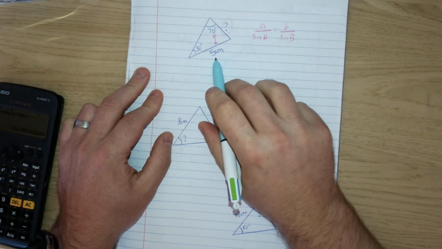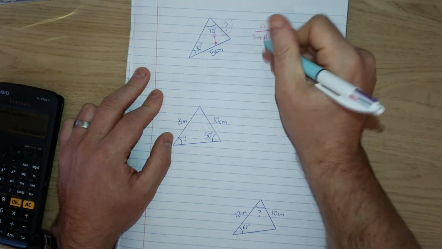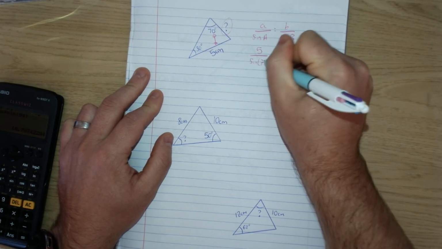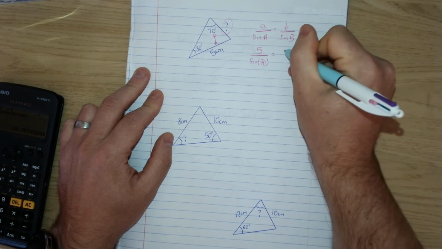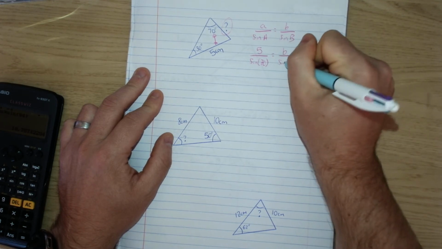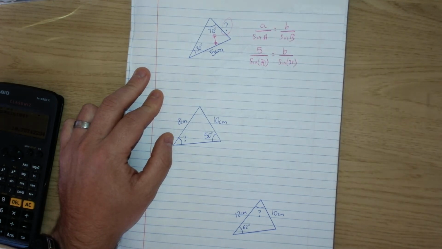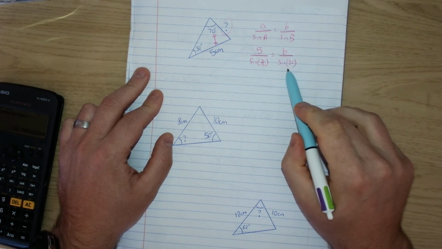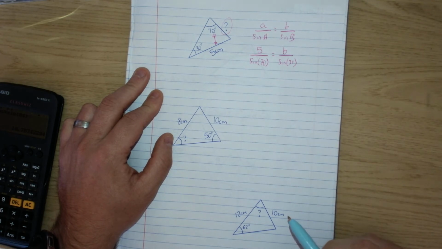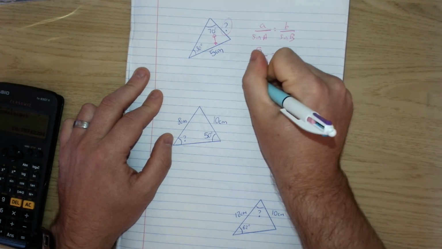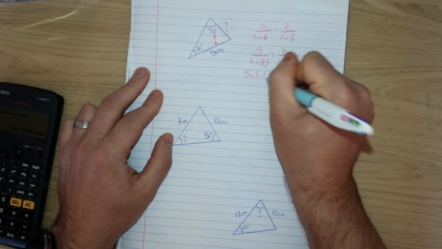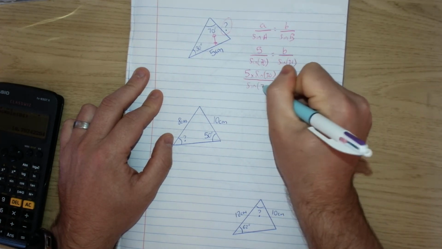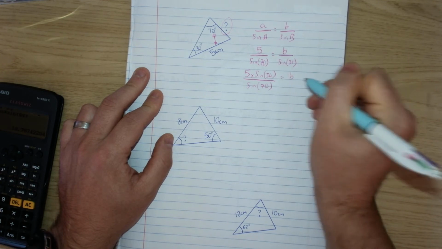I'm going to put in the values that I know, so I've got 5 over sine 70 is equal to b over sine of 30. So to get b on its own, it's b divided by sine 30. So I'm going to multiply the opposite side by sine 30. So it's going to be 5 times sine 30 divided by sine 70 is equal to b.